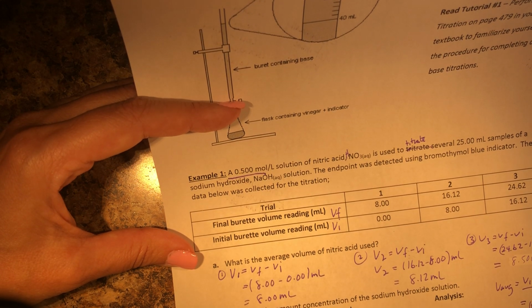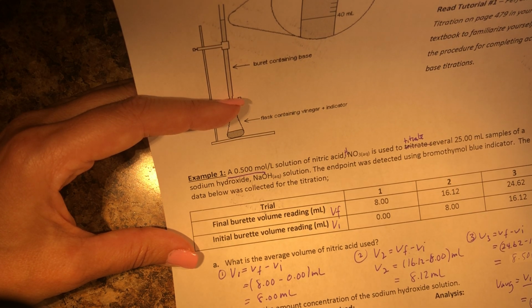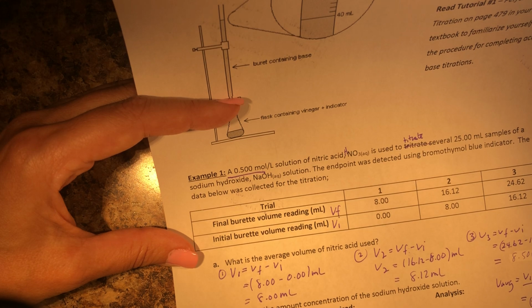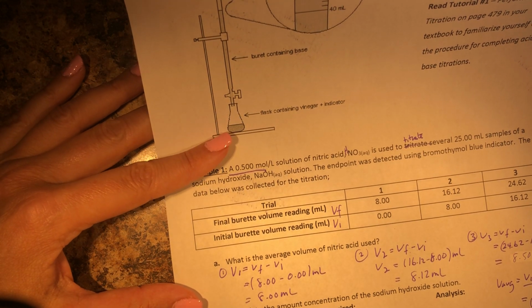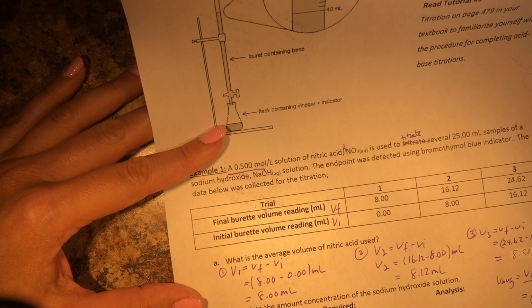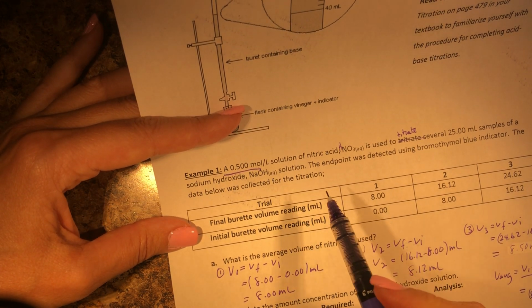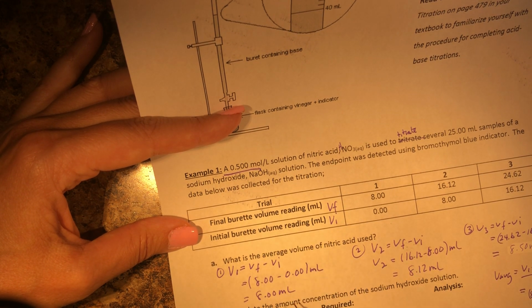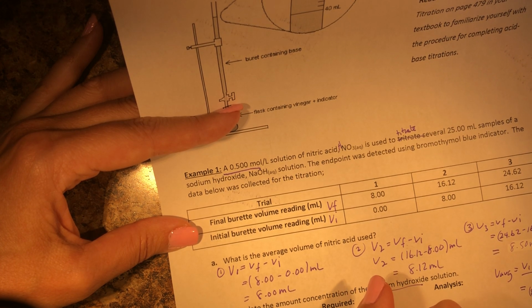So our concentration of acid is 0.500 moles per liter. Our volume of our acid is 8.21 mL. And we are required to, oh, well, what else are we given? We're given the volume of our base is 25 mL. And we're asked to find the concentration of sodium hydroxide. Okay?